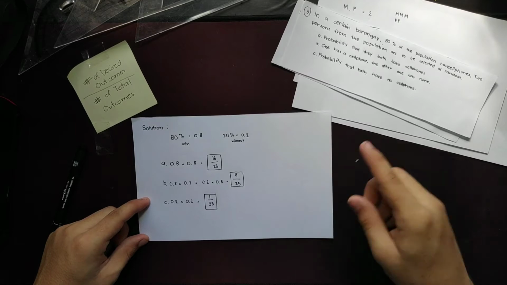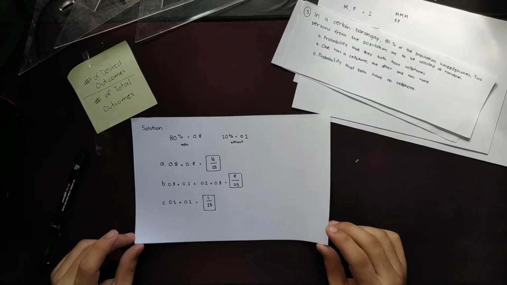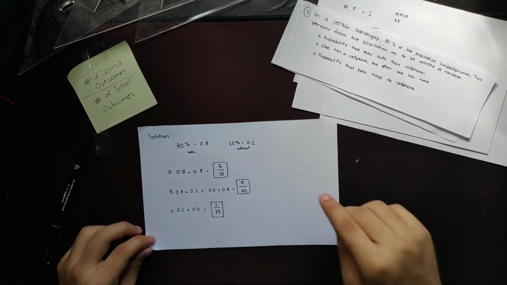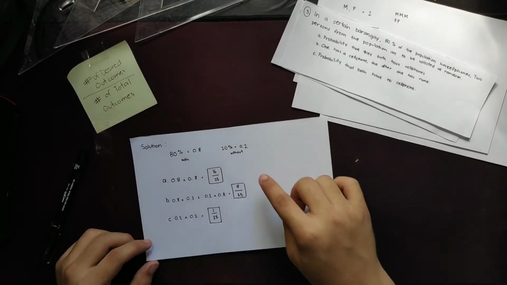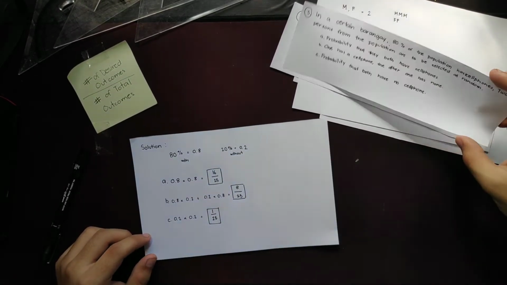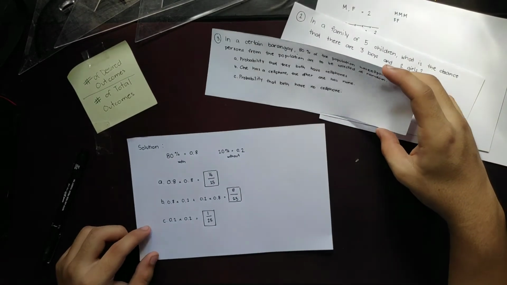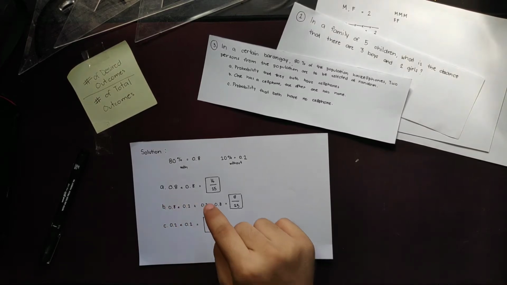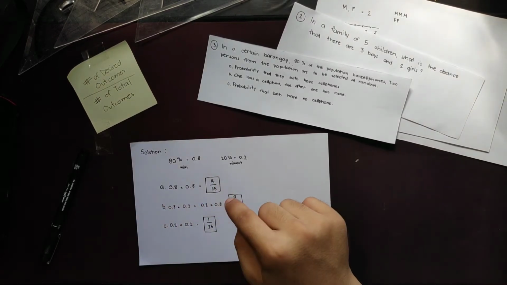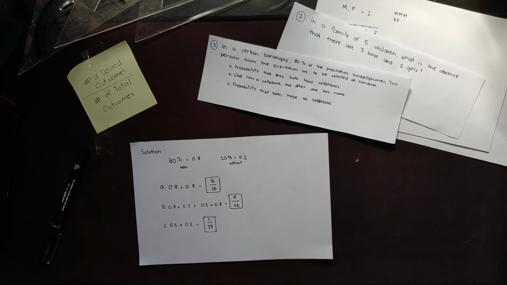we could write the 80% of the population that has cell phones as 0.8 and the remaining 20% of the population without cell phones as 0.2. For the first condition, probability that they both have cell phones, we would use the percentage that they have cell phones to get the probability that they both have cell phones, meaning 0.8 times 0.8 is equals to 16 over 25.